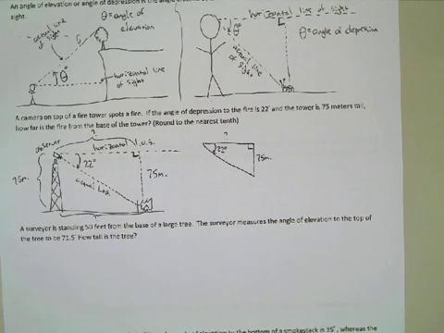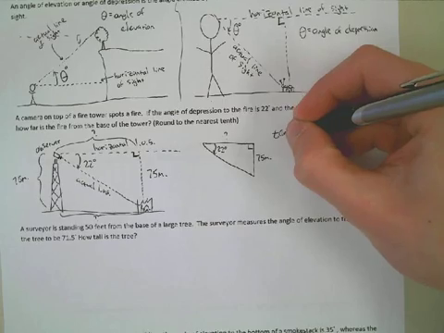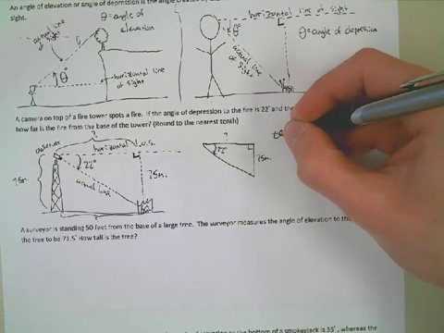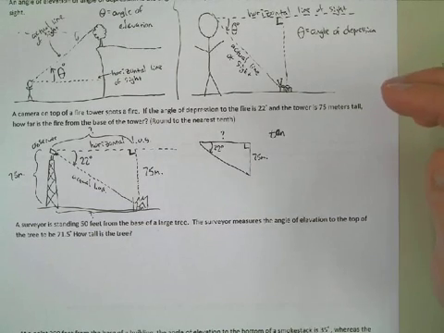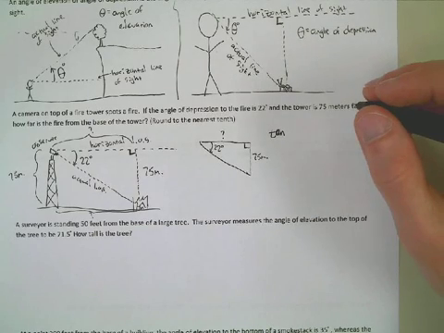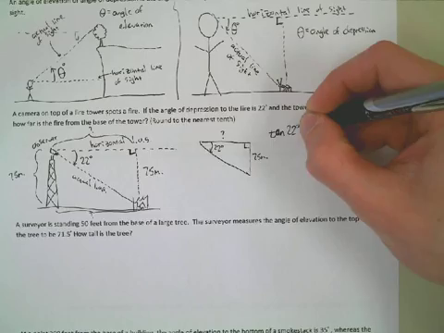Tangent, that's right. So we're going to say tangent of what angle? What was the angle we're using? Right, we take the tangent of an angle. So tangent of 22 degrees equals, tangent is TOA, so opposite over adjacent.